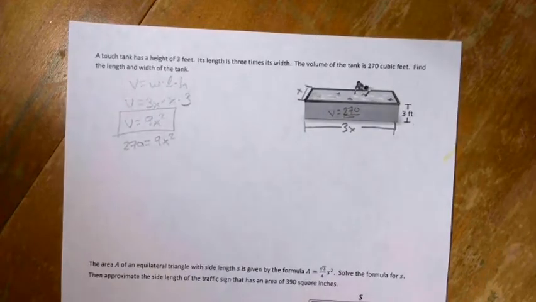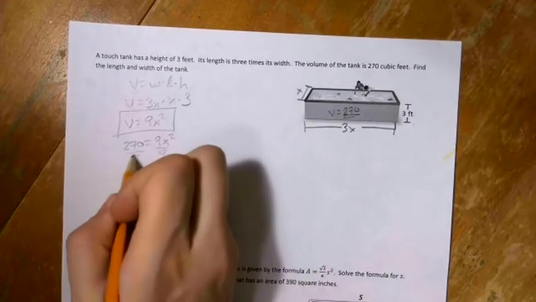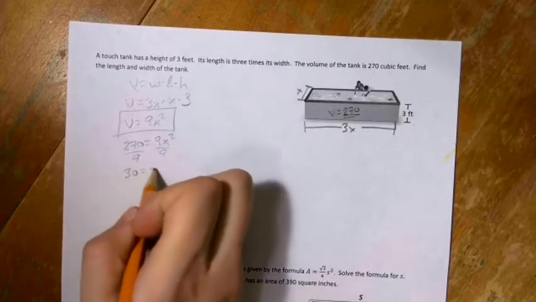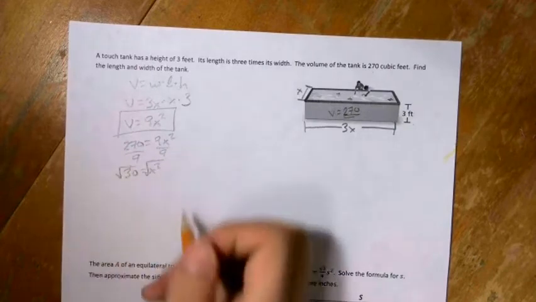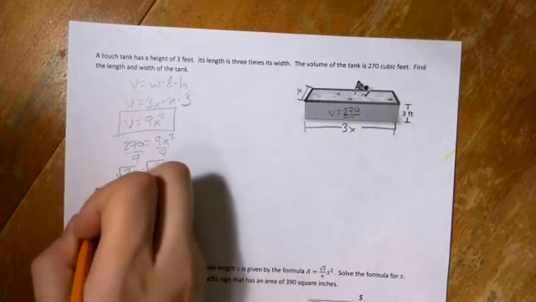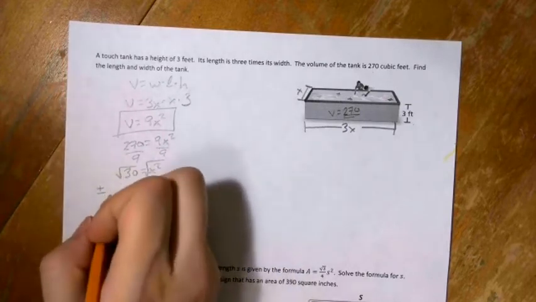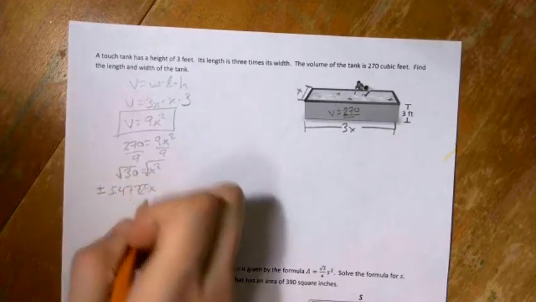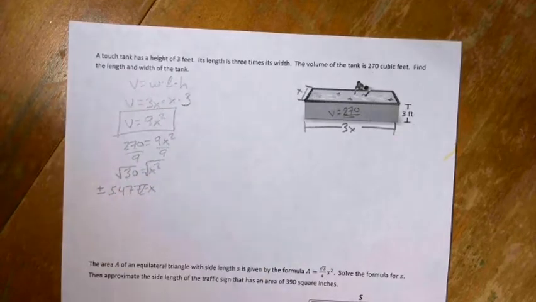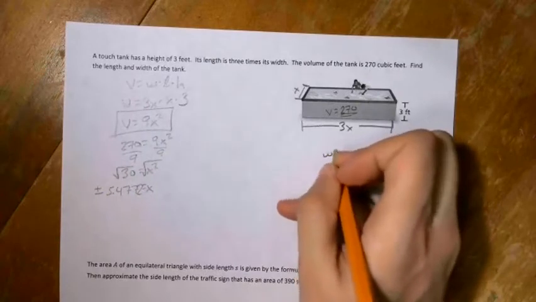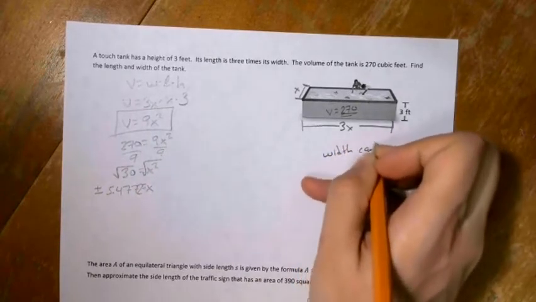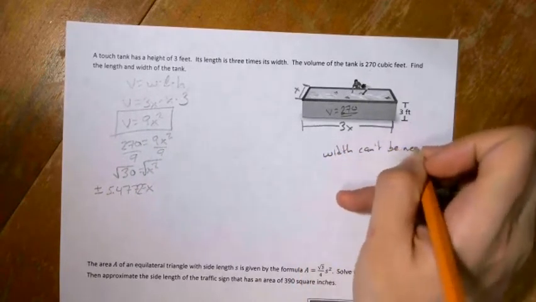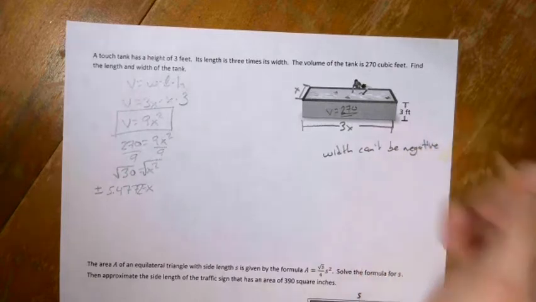Well, let's get x by itself. I need to divide 9 on both sides. So we get 30 equals x squared. And then I have to square root. So x equals plus or minus 5.4772. Now let's think about this. Width can't be negative. It just wouldn't make sense if it were negative.